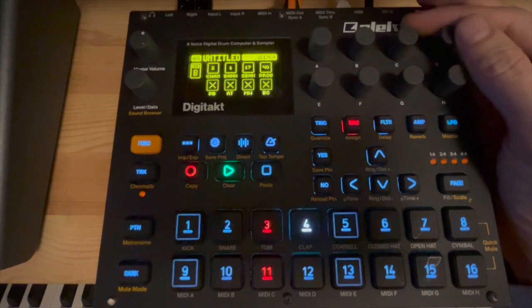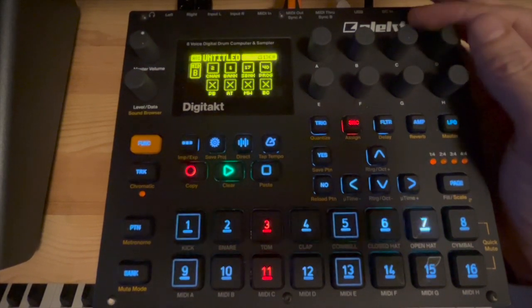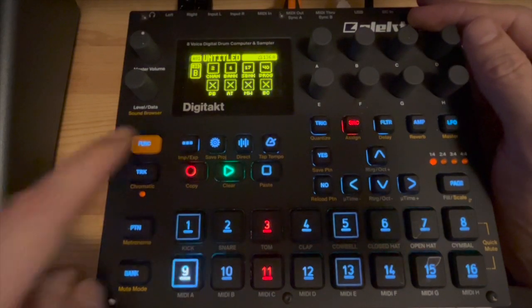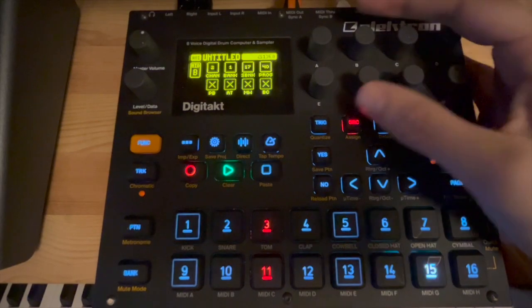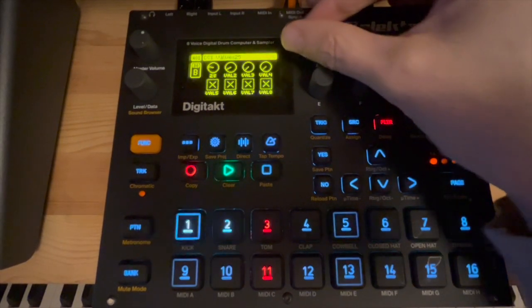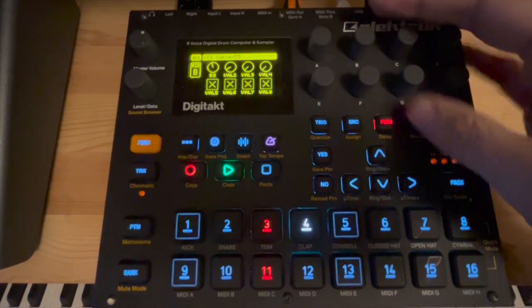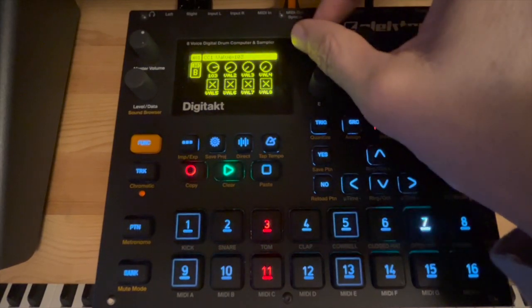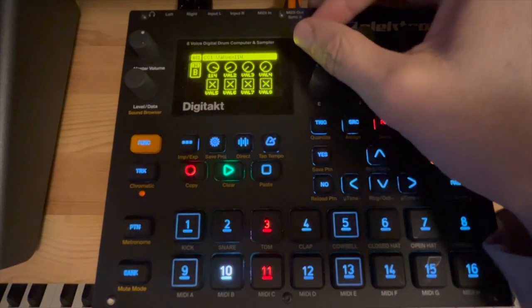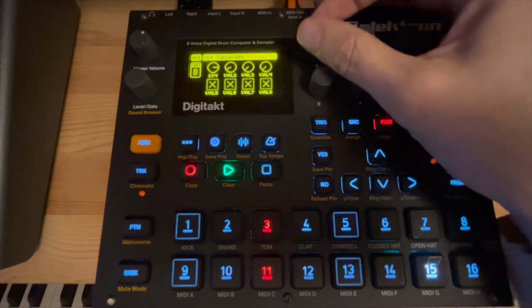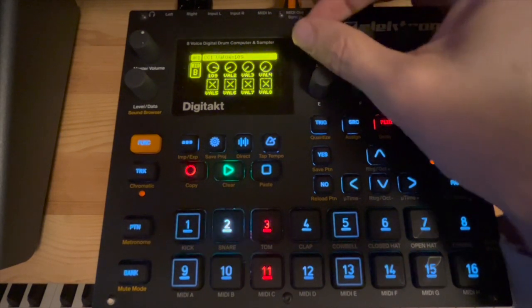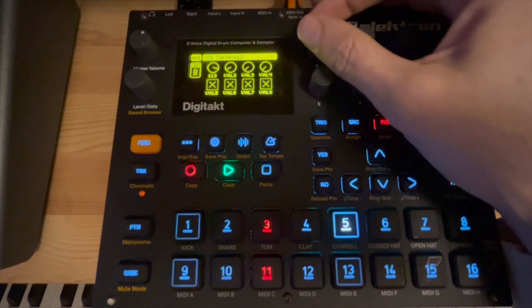It's program number 40. So this one already had those CC assignments made, so I was able to dive straight in and pick up the volume on that track.